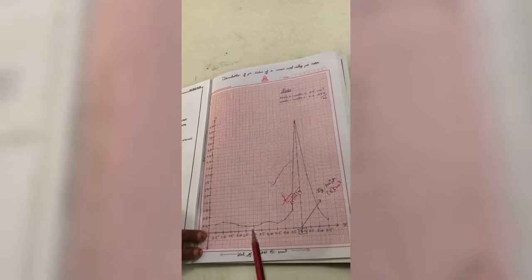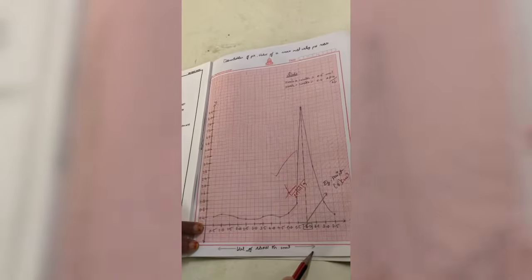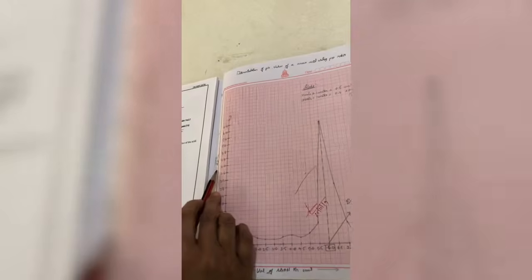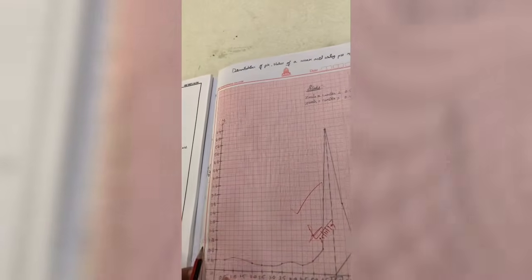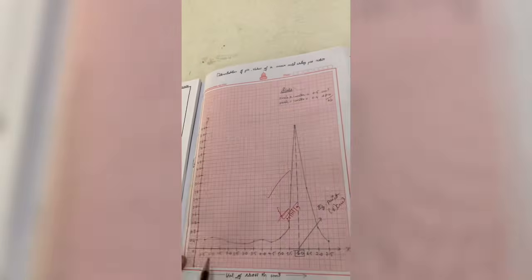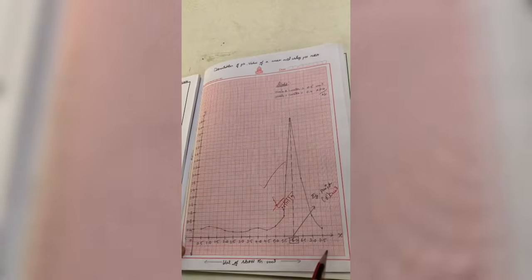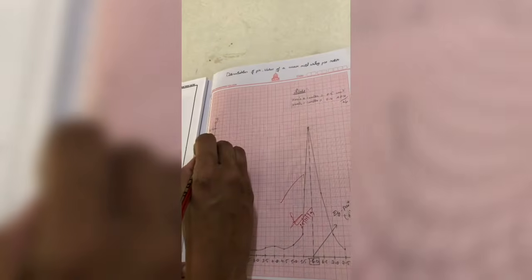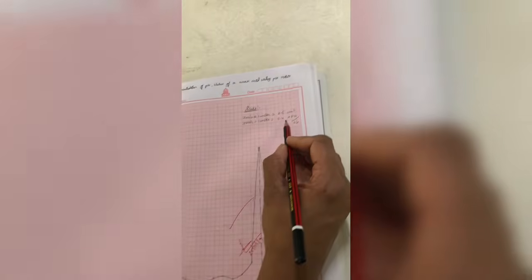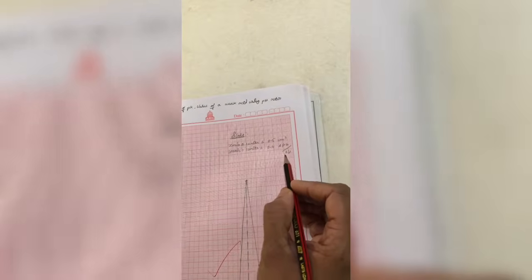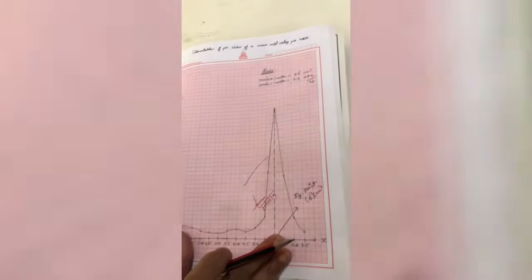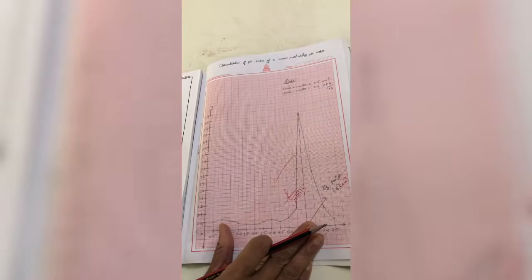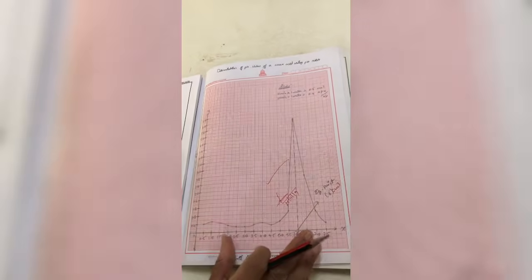The first graph you are plotting takes volume of sodium hydroxide on the x-axis and delta pH by delta V on the y-axis. You have to take the scale: each unit is 0.5 ml of sodium hydroxide added, and each unit on the y-axis is 0.4 of delta pH by delta V. I will send you the scanned copy of this graph. So for these readings, you fill the table and plot the graph.